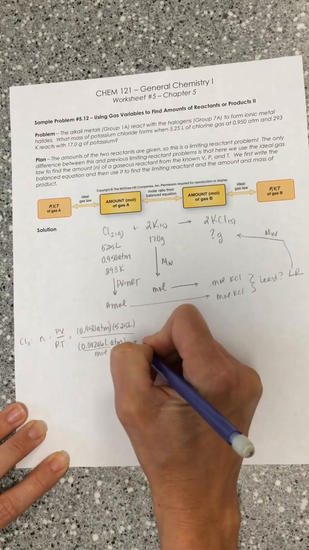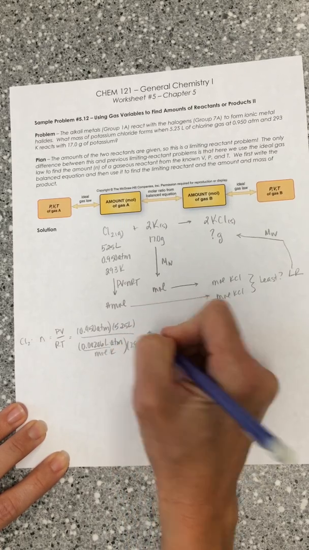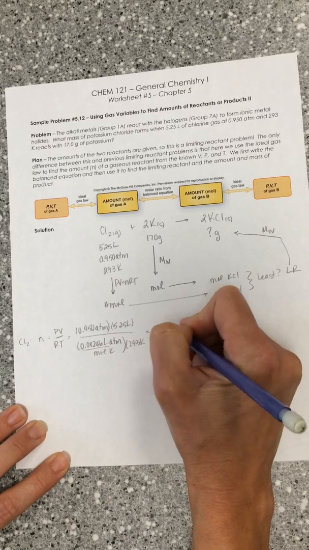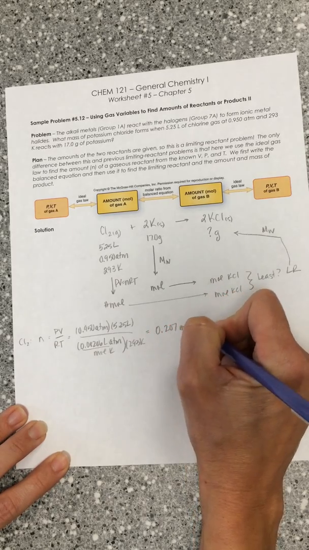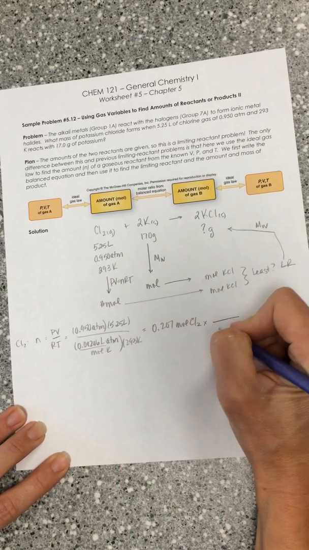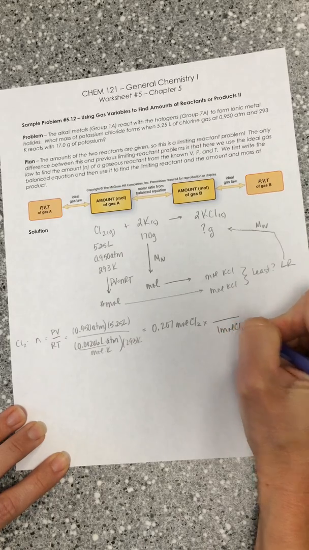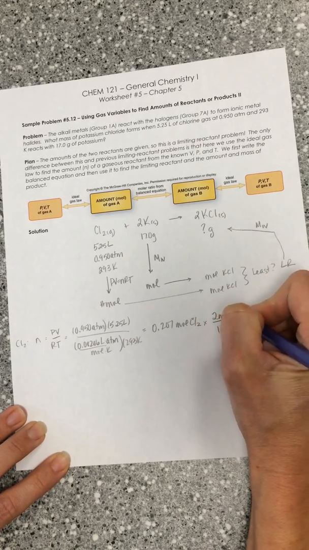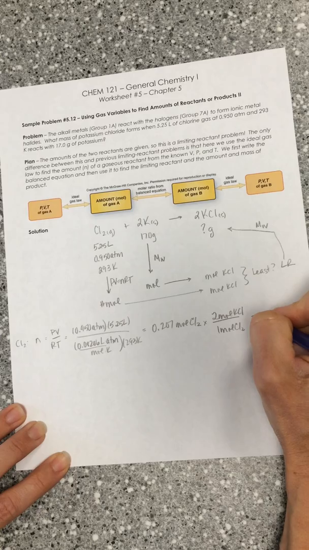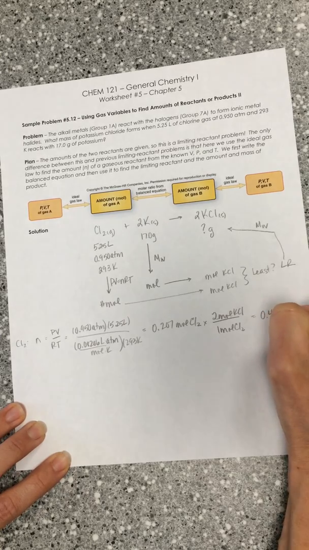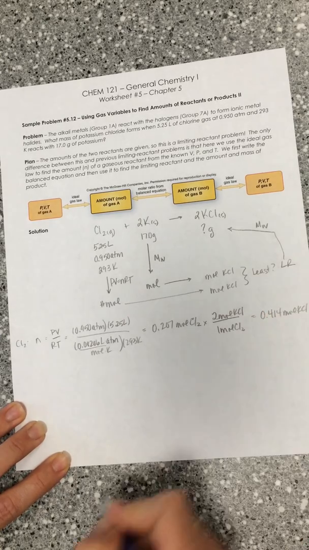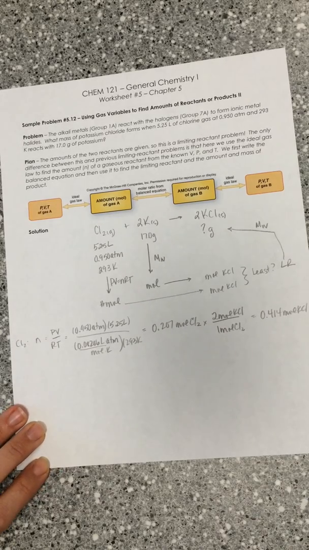And that gas is at 293 Kelvin. That gives us 0.207 moles of chlorine gas. 1 mole of chlorine gas will make 2 moles of KCl, and that tells us that we can make 0.414 moles of KCl from the amount of chlorine that we have.